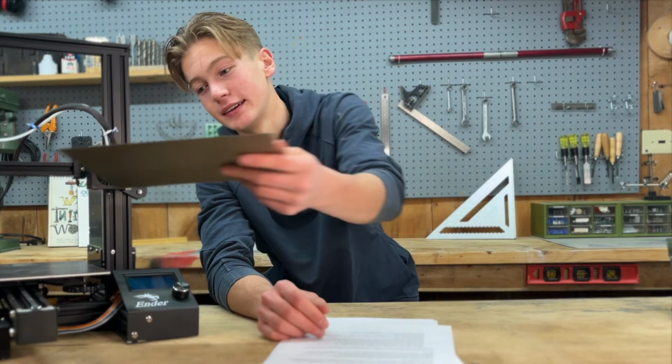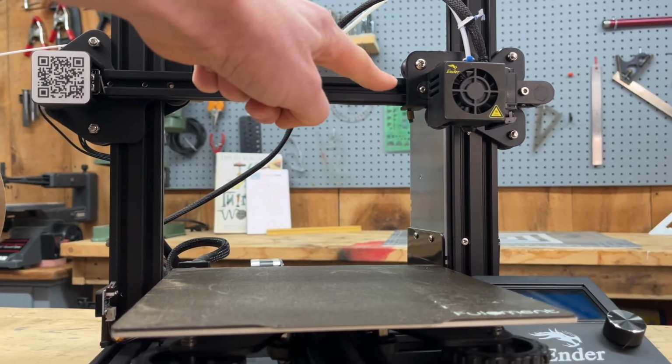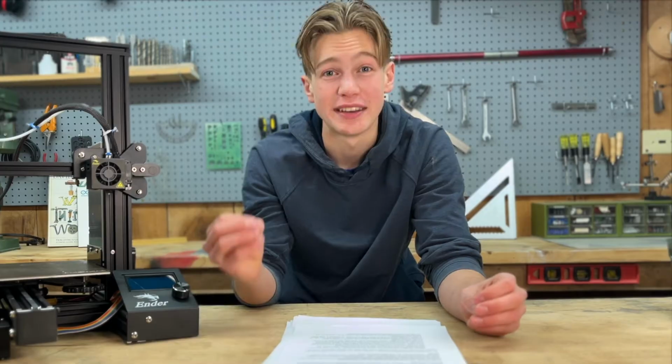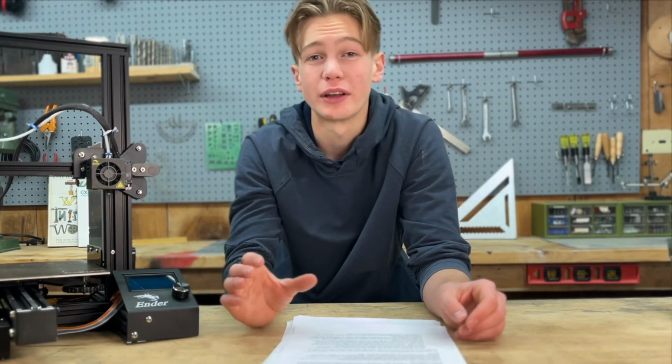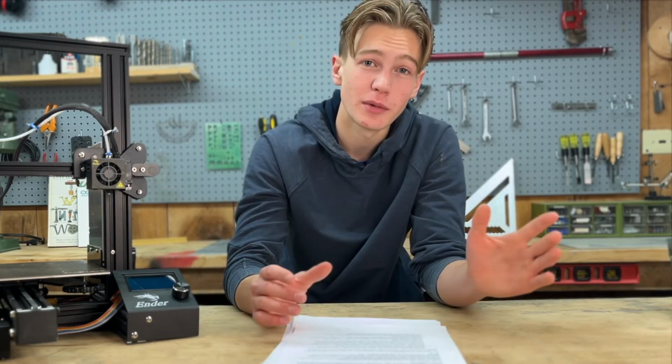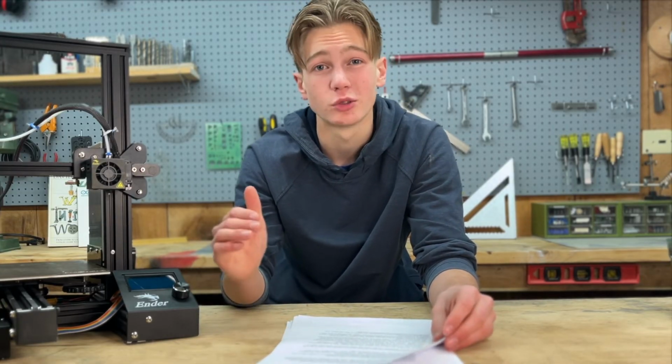This one just magnetically attaches, so it's easy to take on and off. This is the hot end. The filament is pushed through here and it comes out the nozzle. The nozzle is super tiny, by the way. This one is 0.4 millimeters. Some of them are bigger and some of them are different sizes, but 0.4 millimeters is the most common.